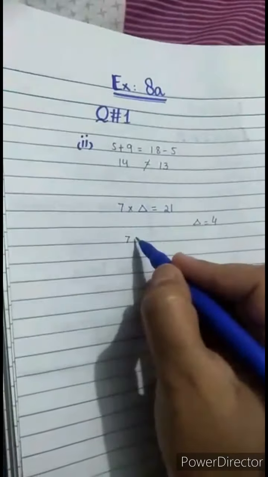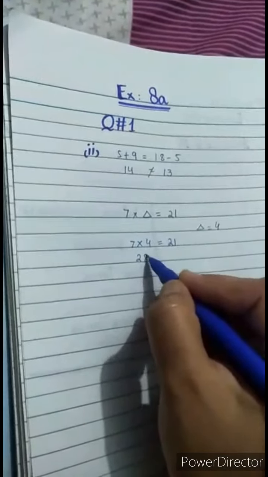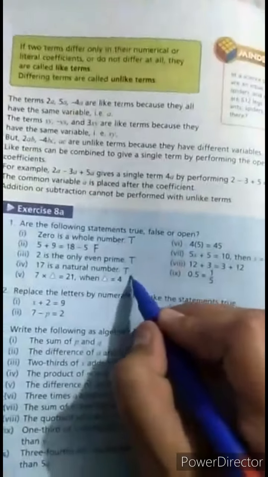So 7 4s are 21? No, 7 4s are 28. That is not equal to 21. So this statement is also false. 4 into 5 equals 45. No dear students, it is a false statement.